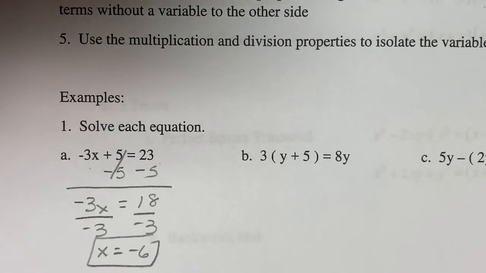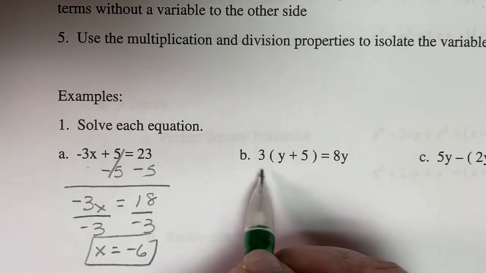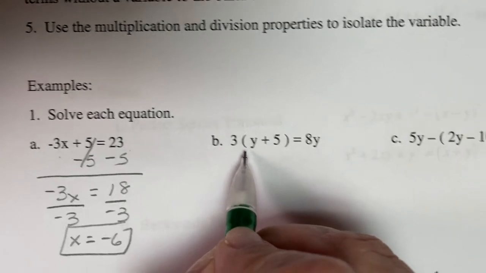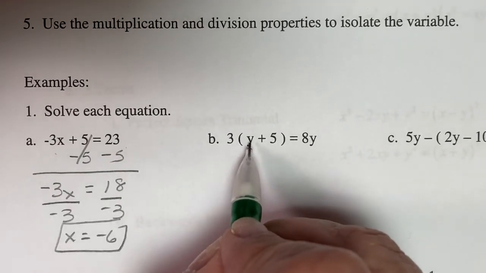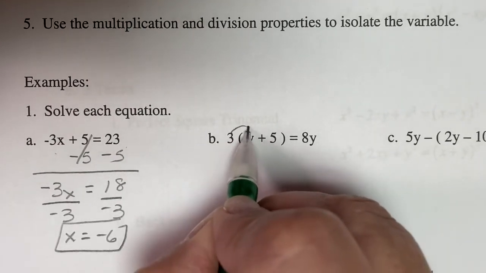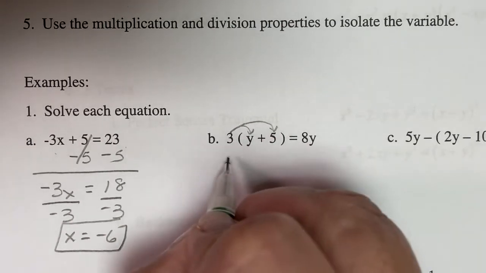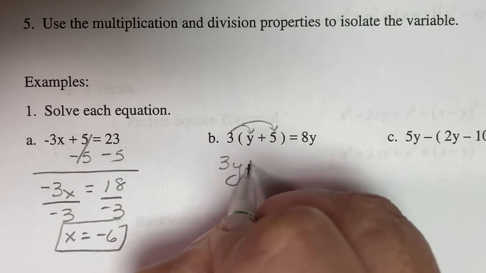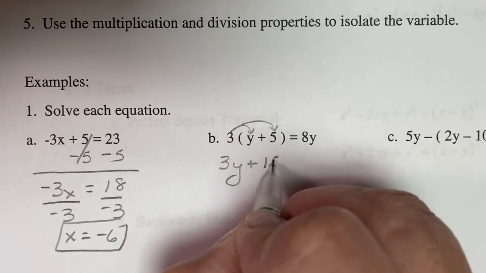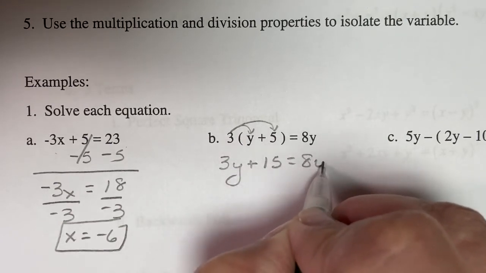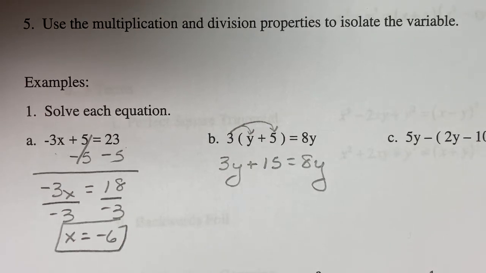Now, if we look at B, you see that there are parentheses. So the first thing we want to do is eliminate those parentheses by using our distributive property. So our 3 gets multiplied by both things inside the parentheses. So we would have 3y plus 3 times 5 is 15 is equal to 8y.